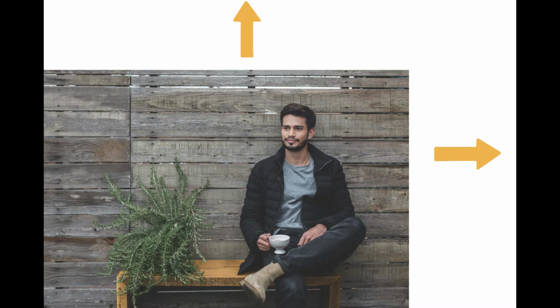Today, we are diving into the exciting world of Photoshop and learning how to expand image background like never before.